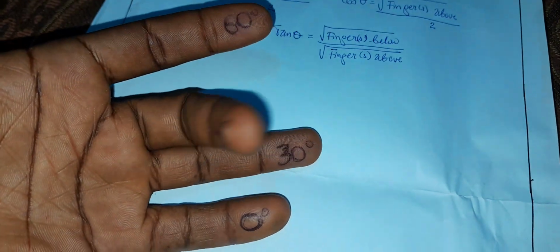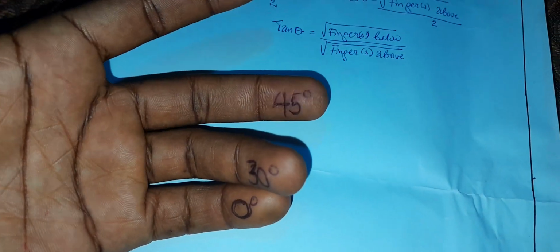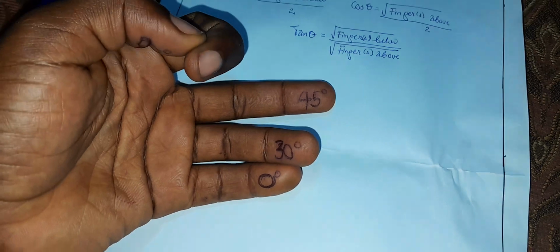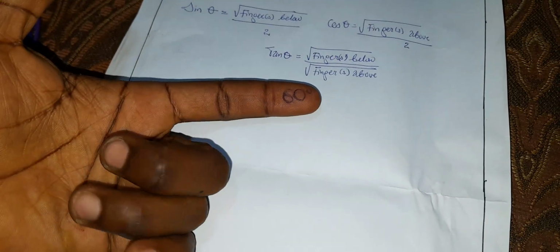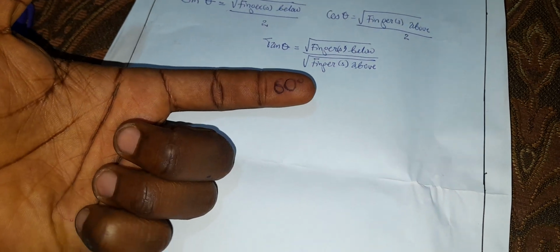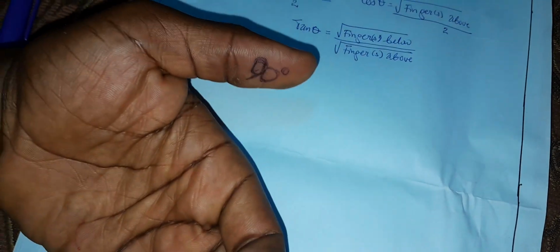What about tan 45? How many fingers are below 45? 2. That's square root of 2 over how many fingers are above? 2 also. So square root of 2 over square root of 2, that's 1. So it means tan 45 is 1. What about tan 60? How many fingers are below 60? 3 fingers. So that's square root of 3 over how many fingers are above? 1. So that's square root of 1. So square root of 3 over square root of 1 is actually square root of 3. That's tan 60.